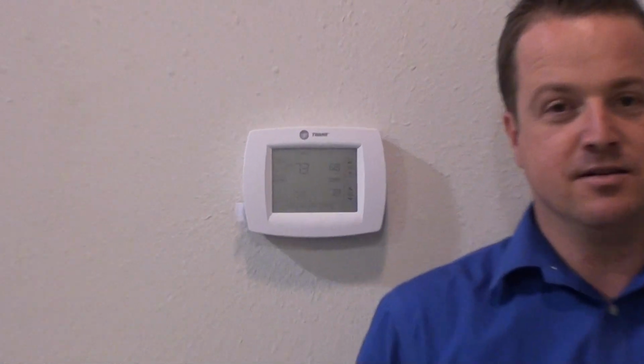We're going to be taking a look at the VisionPRO 8000 series thermostat by Honeywell. This thermostat also has the same user functions as the first version of the ComfortLink 2 thermostat by Trane. This particular thermostat is the 800 series thermostat by Trane. Let's take a look.